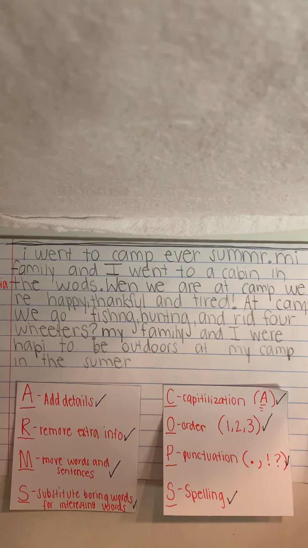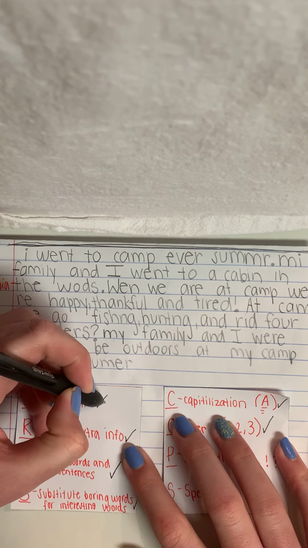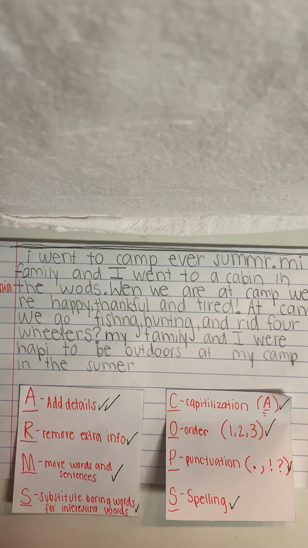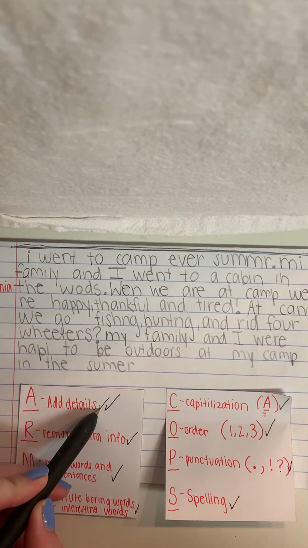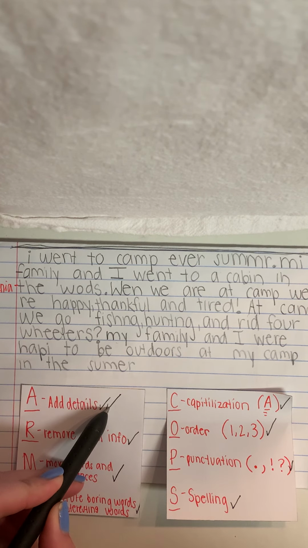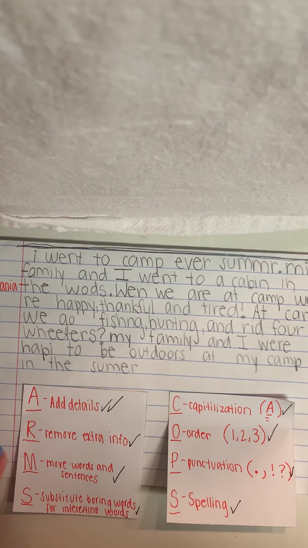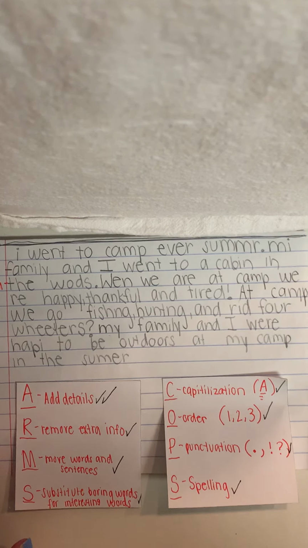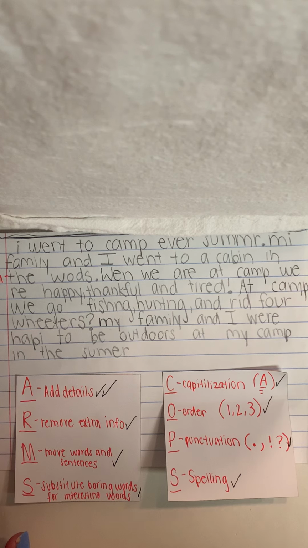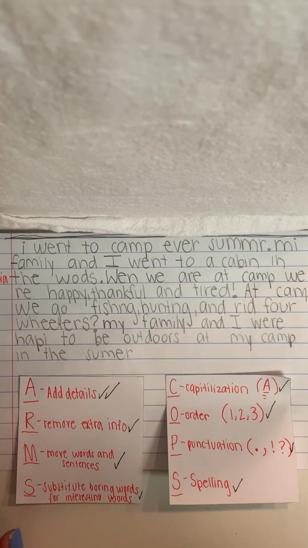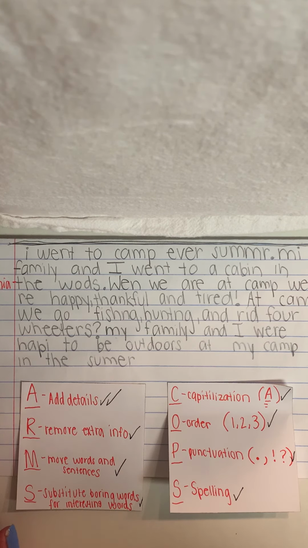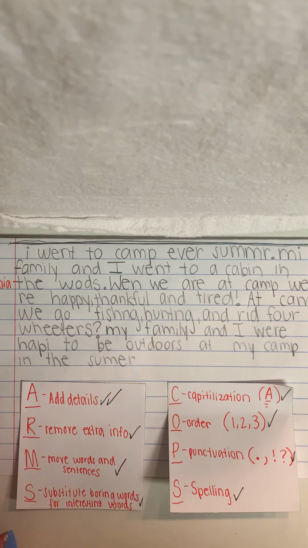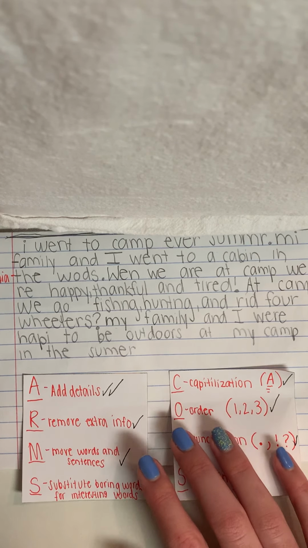I'm going to put a second check mark near the A for arms. That lets me know that we did it for the simple rough draft, and we also did it for the more complex rough draft. Now for the R, I'm going to see if I have any extra information that I can remove. I think all of the information here makes sense in the order it is, so I'm not going to remove any extra information.